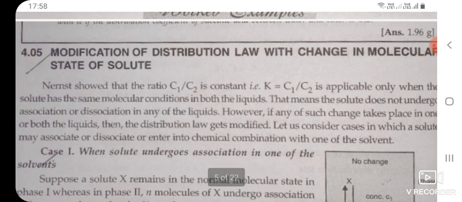Modification of distribution law with change in molecular state of solute. Nernst showed that the ratio C1 by C2 is constant, that is K equals C1 by C2, and is applicable only when the solute has the same molecular condition in both the liquids. That means the solute does not undergo association or dissociation in any of the liquids. However, if any such change takes place in one or both the liquids, then the distribution law gets modified.